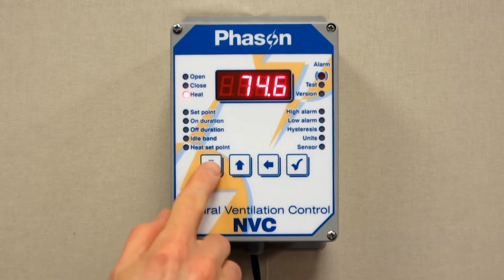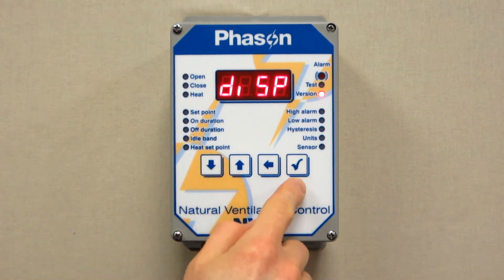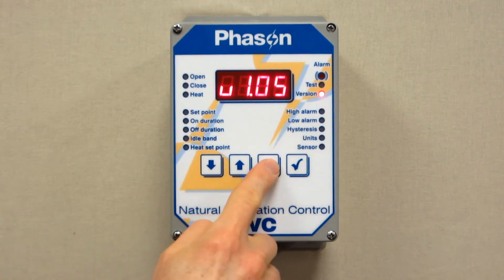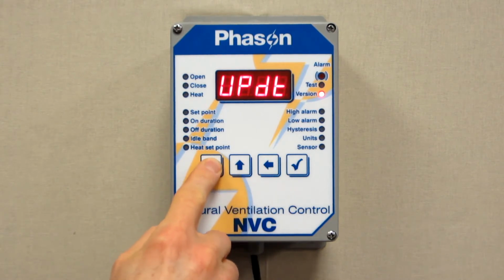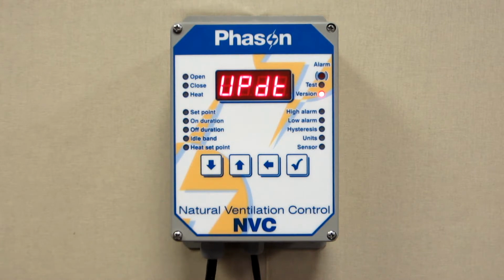Press down until you reach version and press select. The first item is display. Press select to show the NVC version. Press back to return to the version menu, then press down to go to the second line, update. This will update the NVC to a new version stored on a USB memory stick.